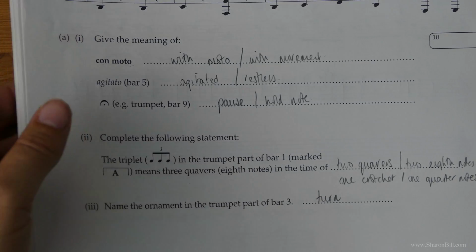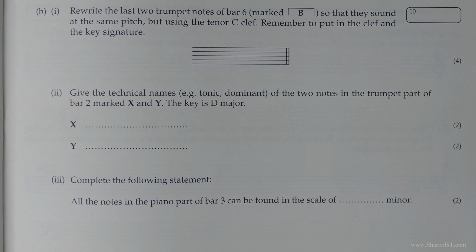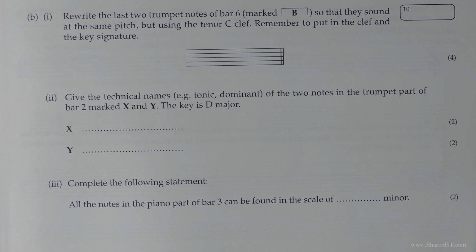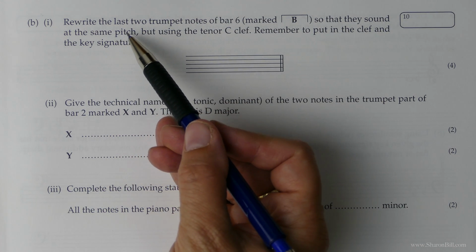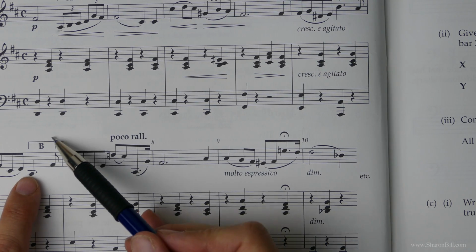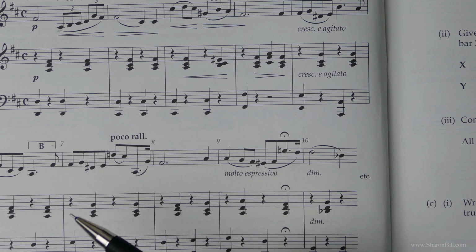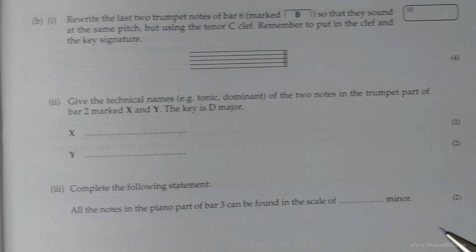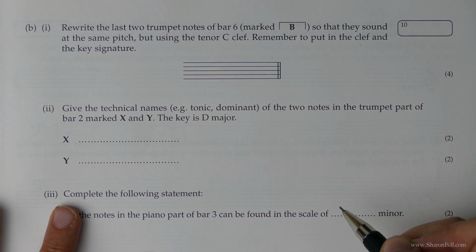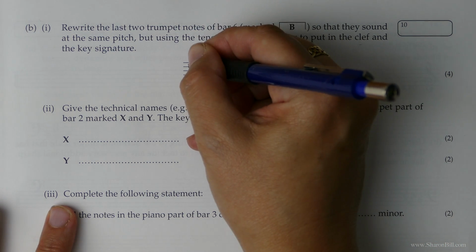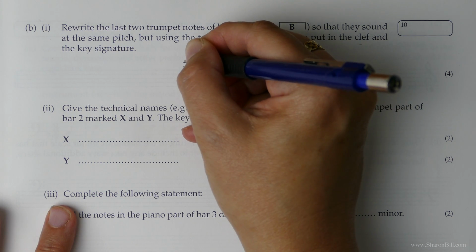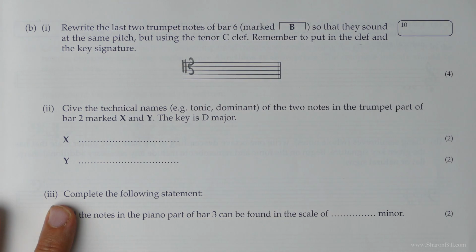And so now we're going to look in a little bit more detail at some of the notes. So question B, part 1, asks us to rewrite the last 2 trumpet notes of bar 6. So we're writing these last 2 notes here as directed by this bracket and letter B, so that they sound at the same pitch, but we're using the tenor clef. So remember to put in the clef and the key signature. So the tenor clef has middle C based here on this second line down. So we'll just construct our clef. And we've got sort of a double bar line there.